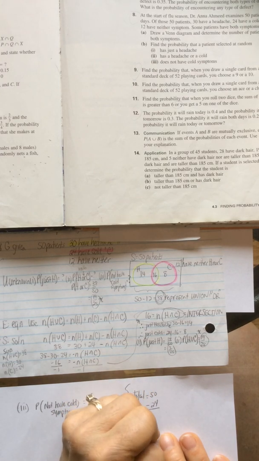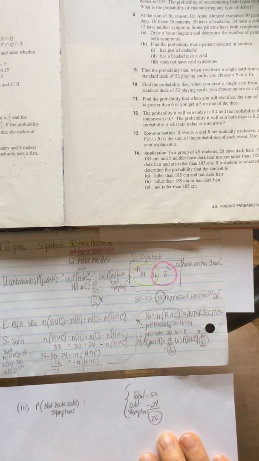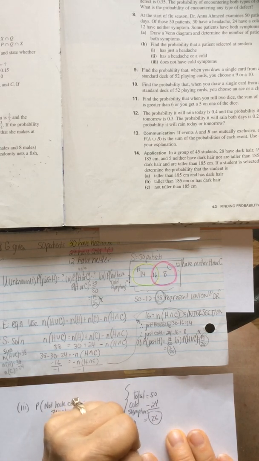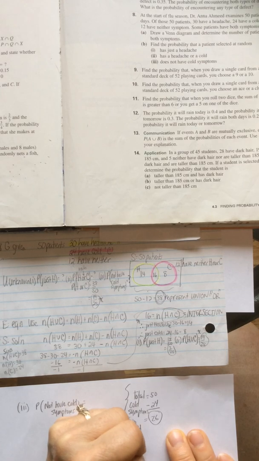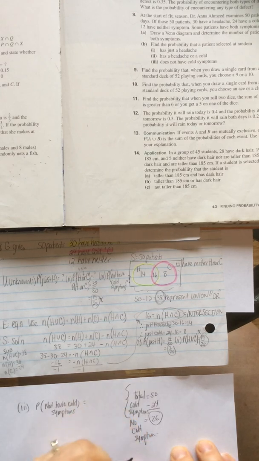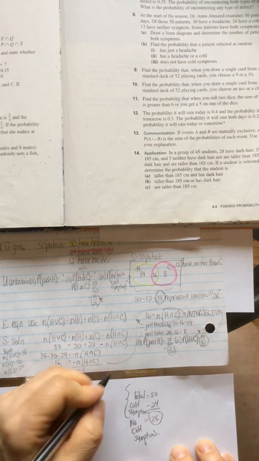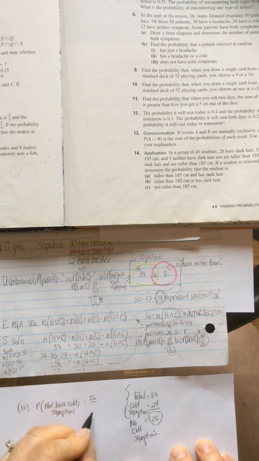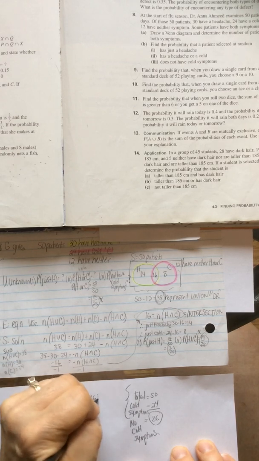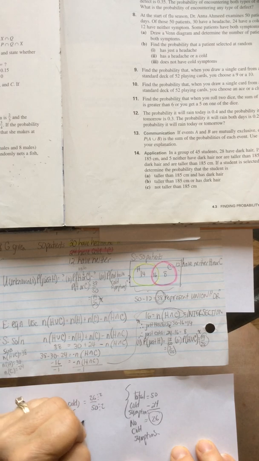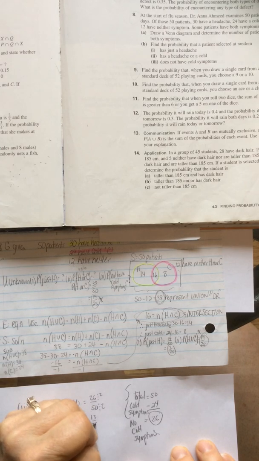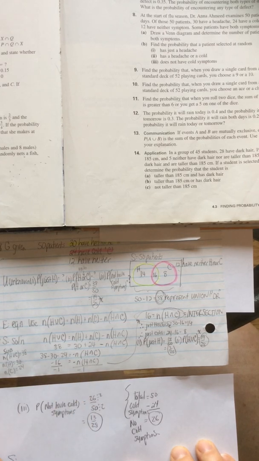So that gives you 26. So that equals no cold symptoms. When you want to take a probability, it's 26 out of the total, 13 out of 25.